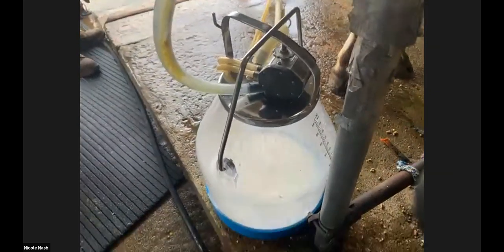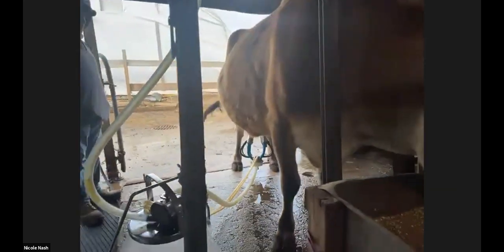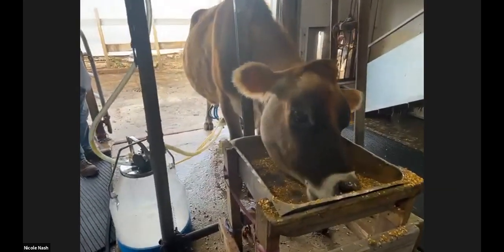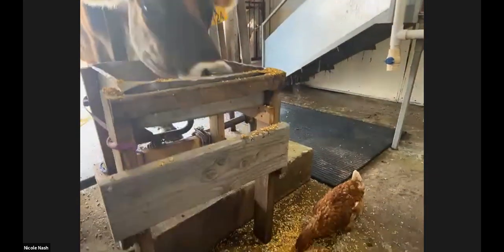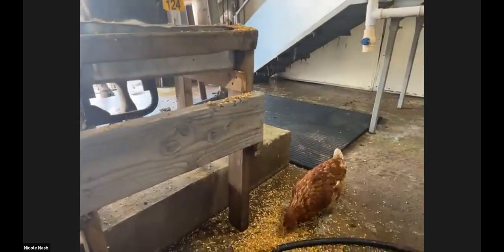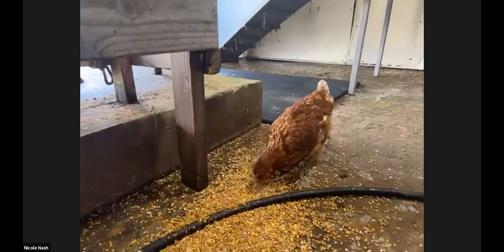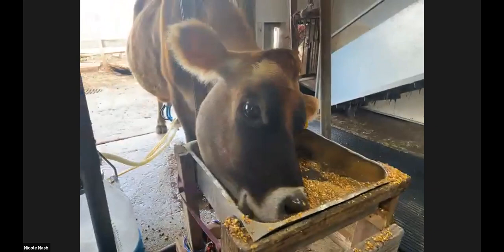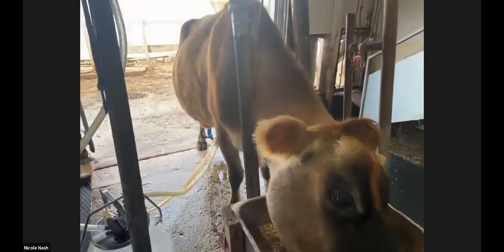So how many cows do you have on your property, on your farm? Dairy cows, milking cows, we have about 14. And then we have probably 8 young cows that are getting raised to become dairy cows, and then probably another 15 beef cows. So on average, how many gallons of milk would you say that your cows are producing a day?